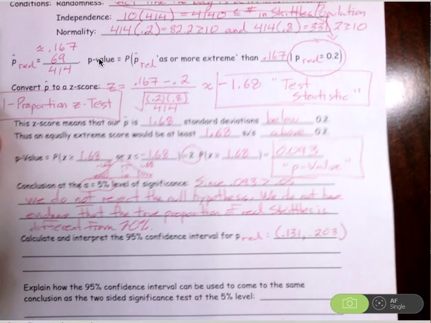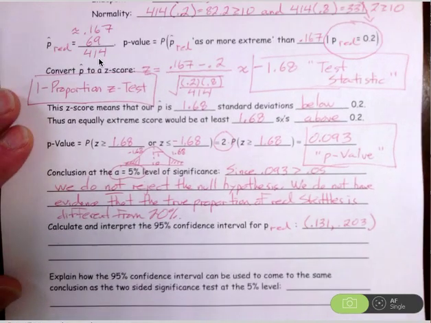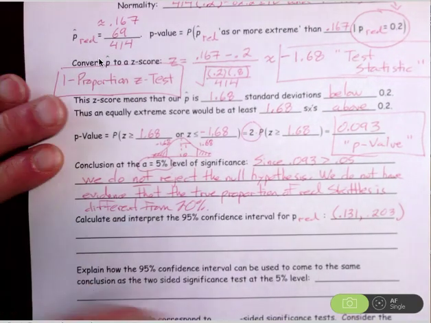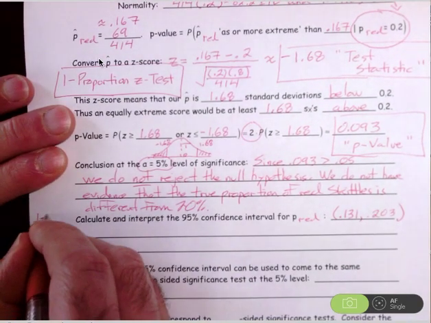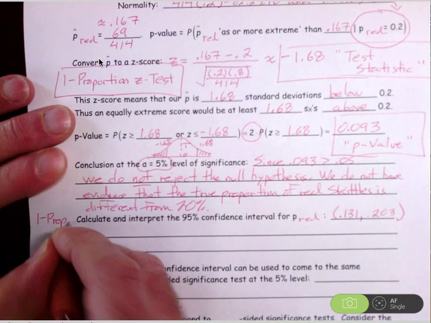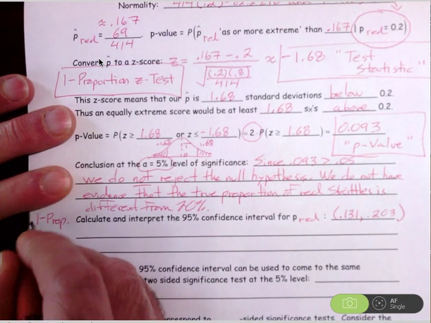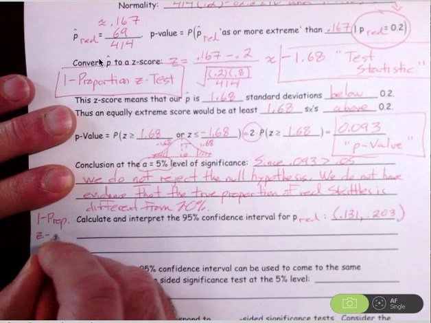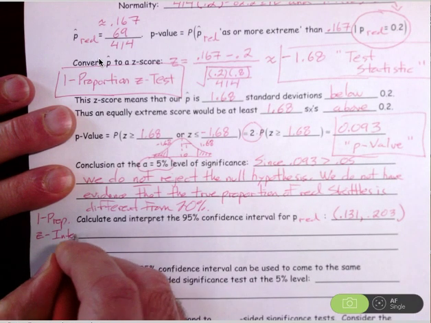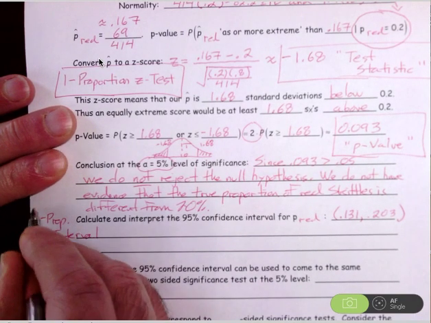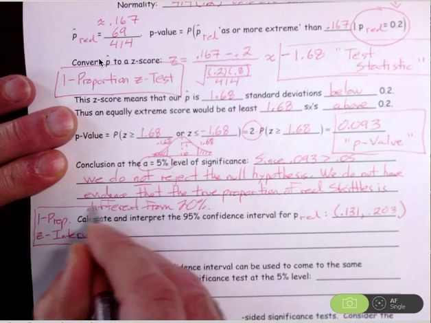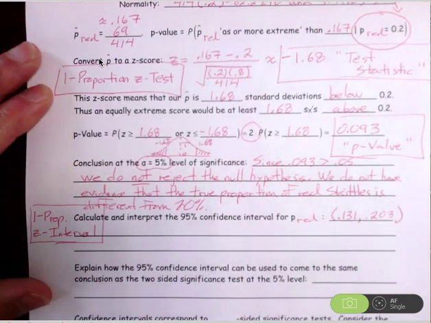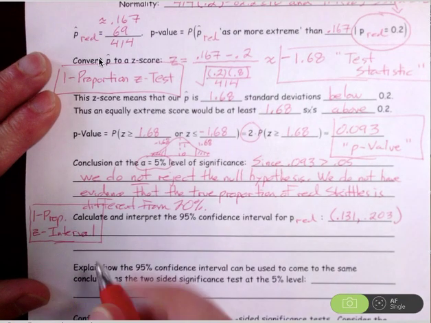So let's review. I'll write out what this is. This is a one proportion, so I'll abbreviate it since I'm out of room, a one prop z interval. That's what we just calculated. Okay, so let's interpret it just like in the last unit.